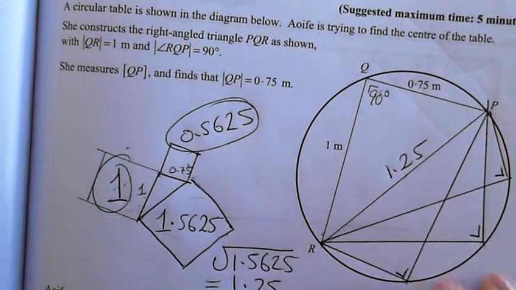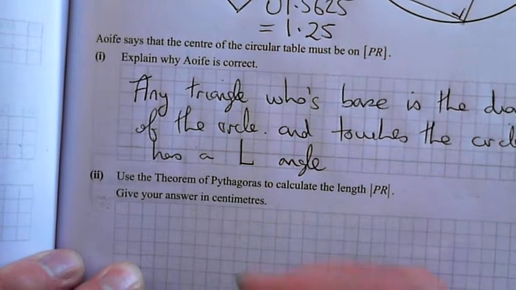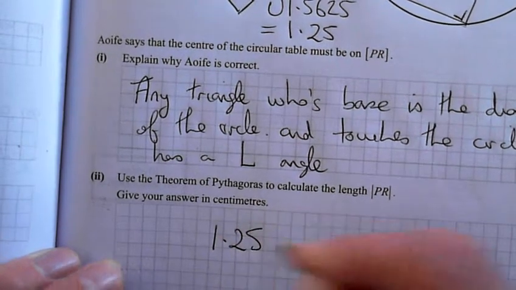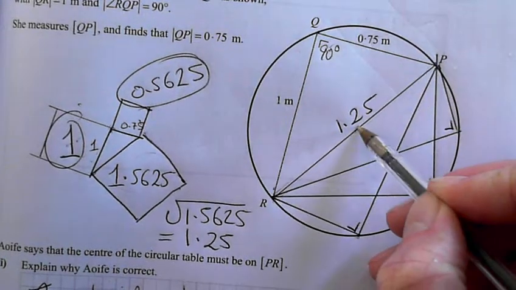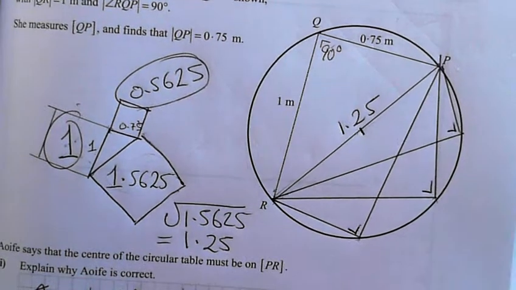Did you understand that? 1.25. So right, if the whole length of that is 1.25, what's halfway? So that's the last question.